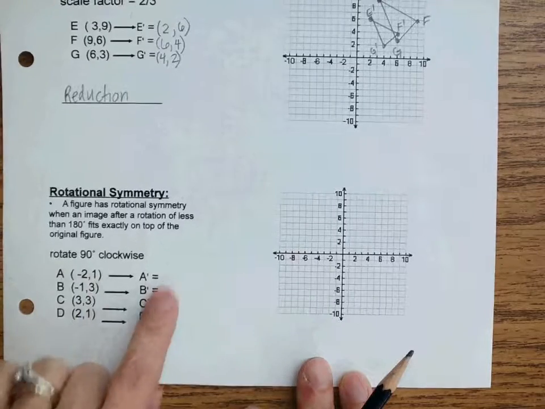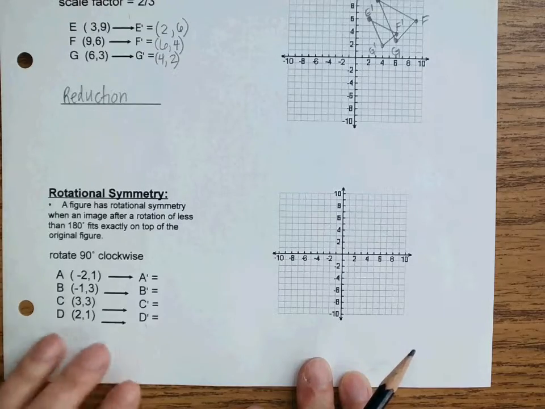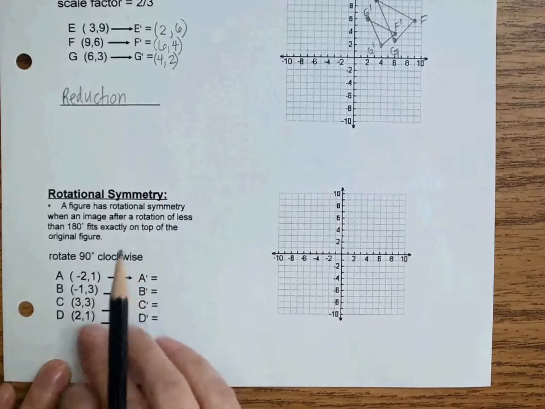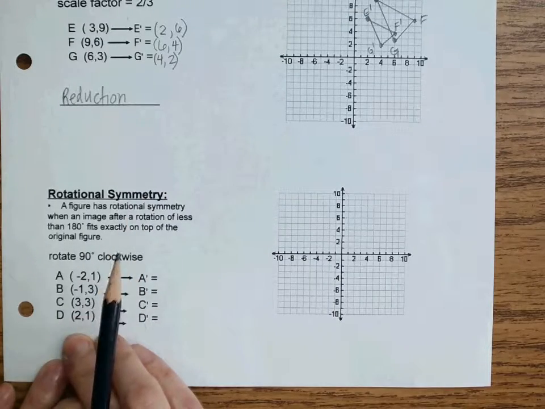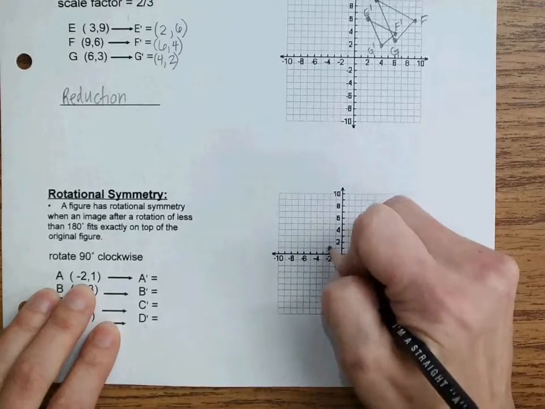to come up with my transformation, my new image. So anytime I get a rotational symmetry problem, the first thing I do is plot the actual pre-image. I'll do A, which is negative 2, 1.